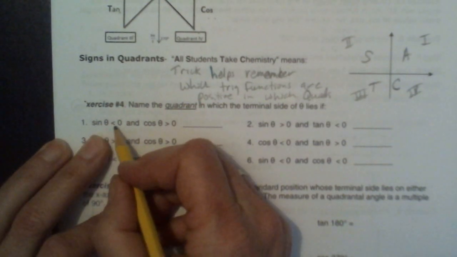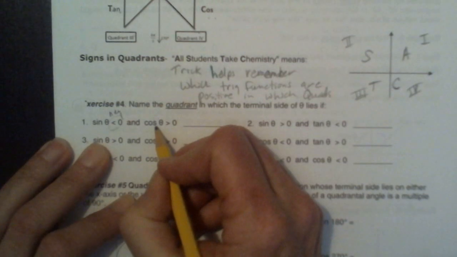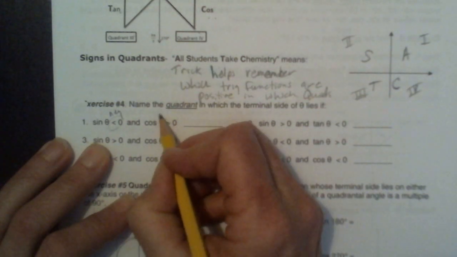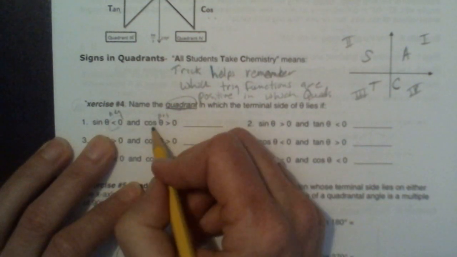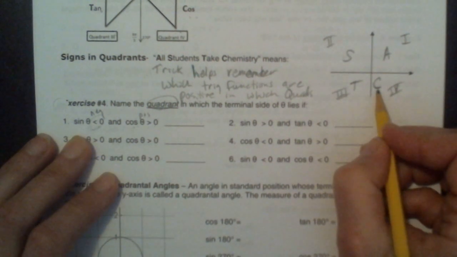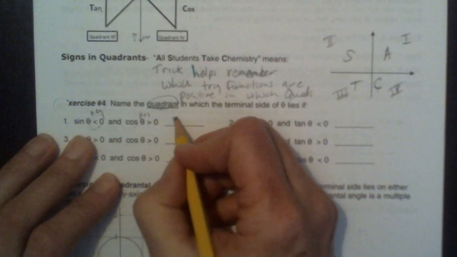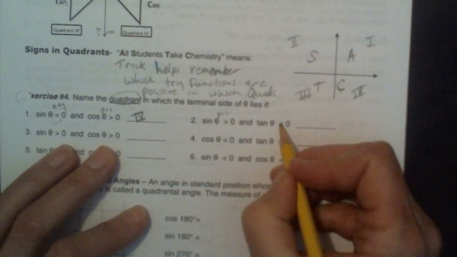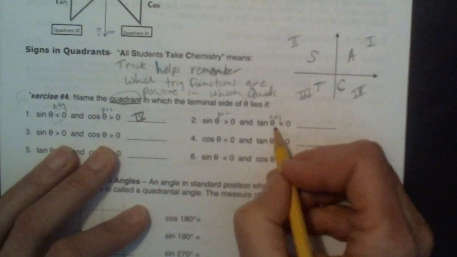If the sine of theta is less than 0, well, less than 0 means negative. And if the cosine of theta is greater than 0, that means positive. Which is the quadrant where sine is negative and cosine is positive? Well, down here in quadrant 4, cosine is positive. That's the only one. So this is quadrant 4. Which quadrant is the sine greater than 0, which is positive, but the tangent of theta is less than 0, negative?